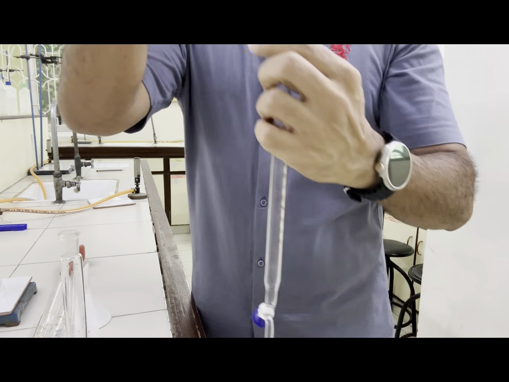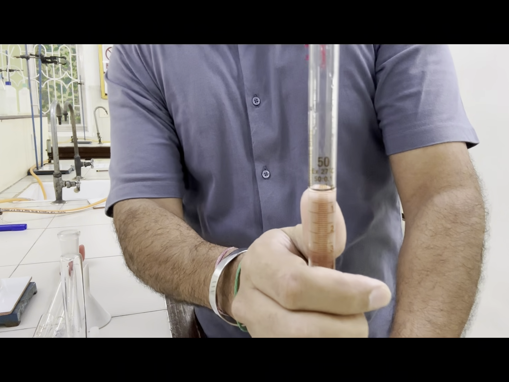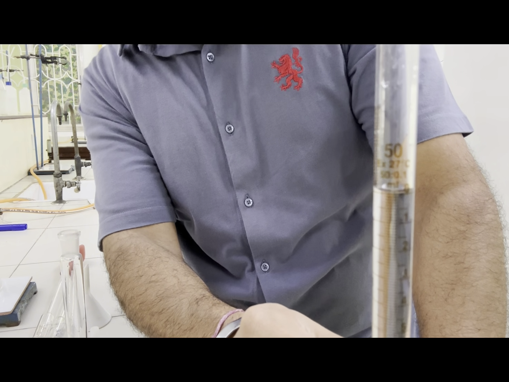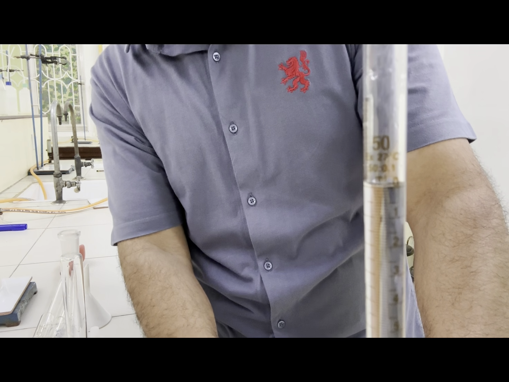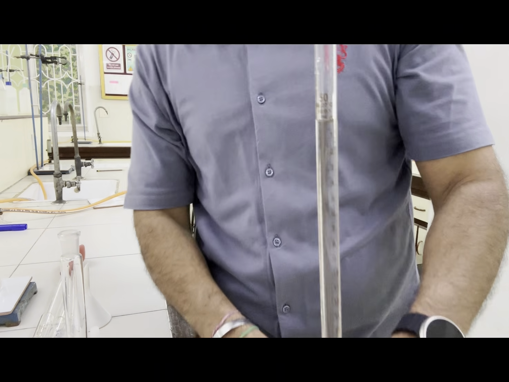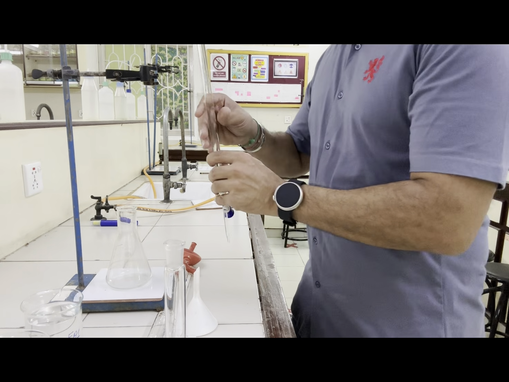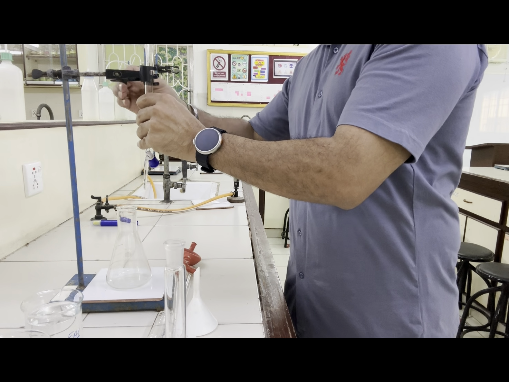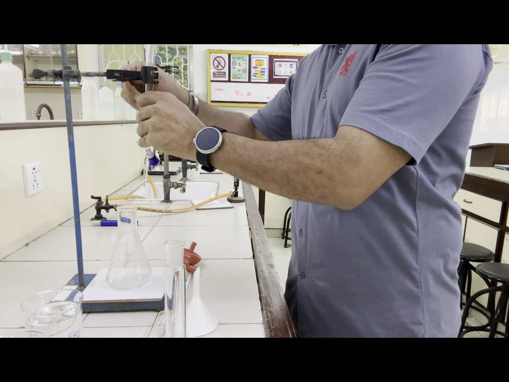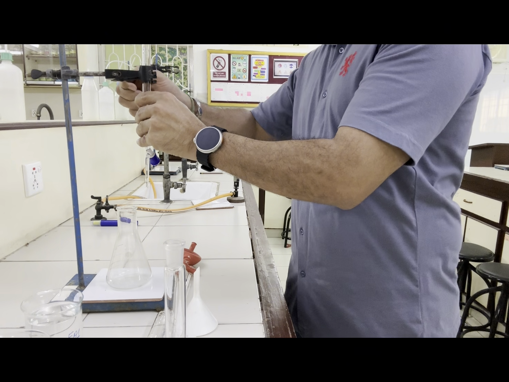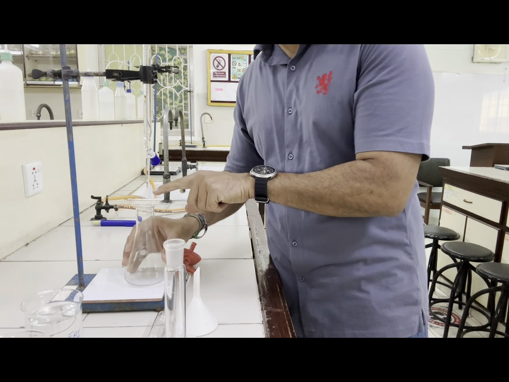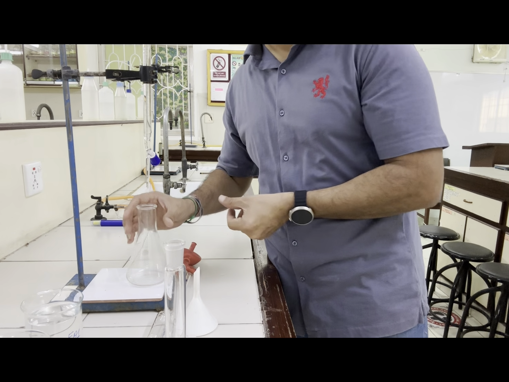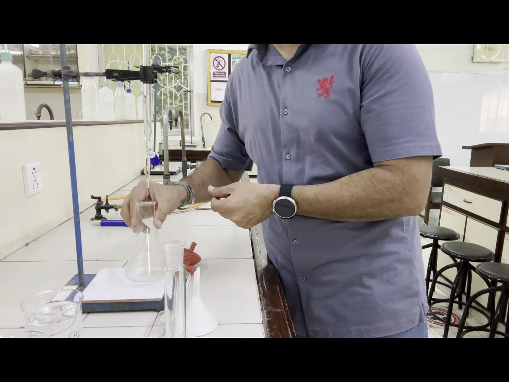Now, if you see closely, I have filled it up till the 0 mark only. So this reading is taken as 0. Now place this burette in the retort stand. The level of this burette should be 2 to 3 inches above this flask. So here you have a space of 2 to 3 inches so that you can swirl easily.